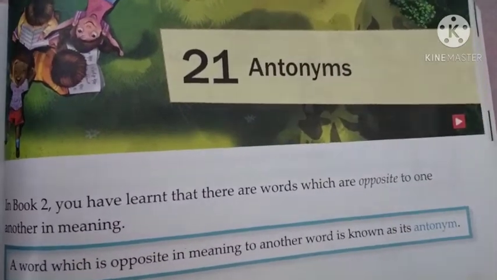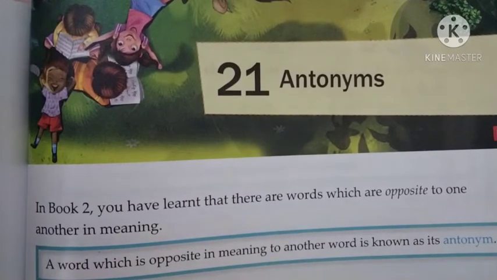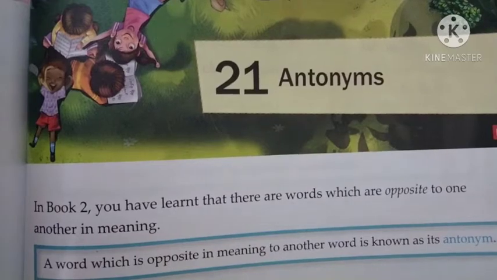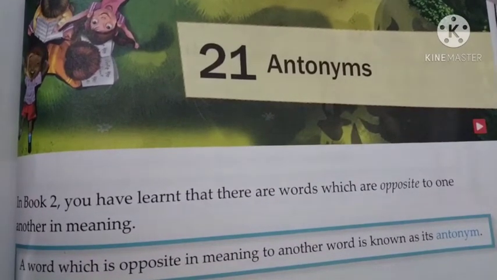Hello children, today in English 1 we are going to study lesson 21, that is antonyms. Okay, antonyms means what? We say opposite. So antonyms means opposite, things which are of a contrary kind, totally different from each other.